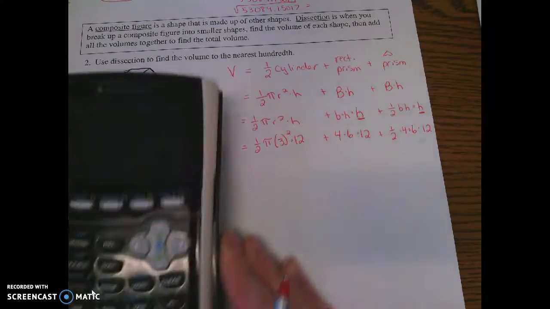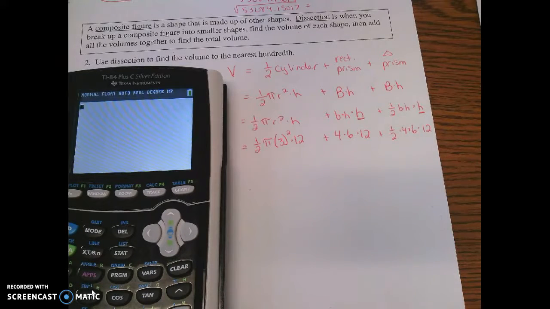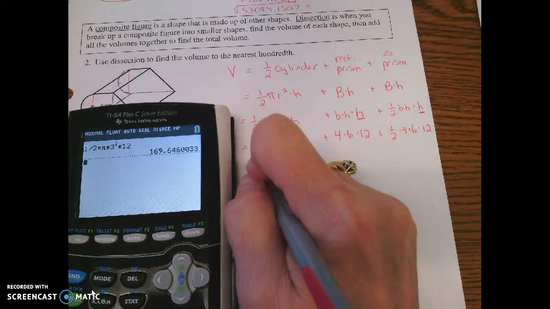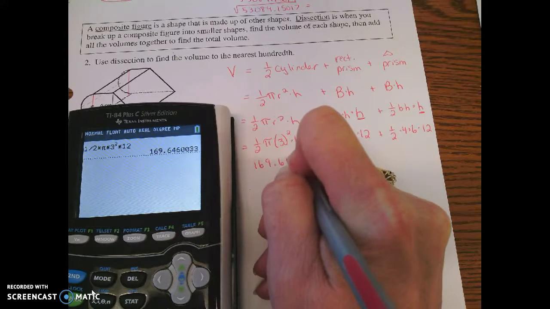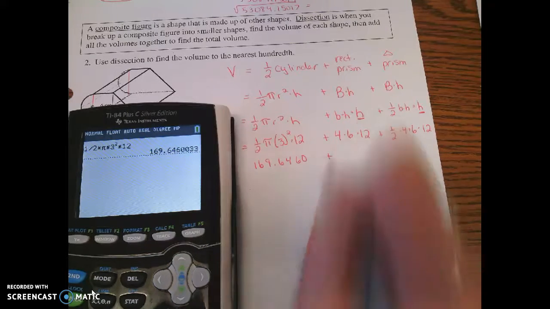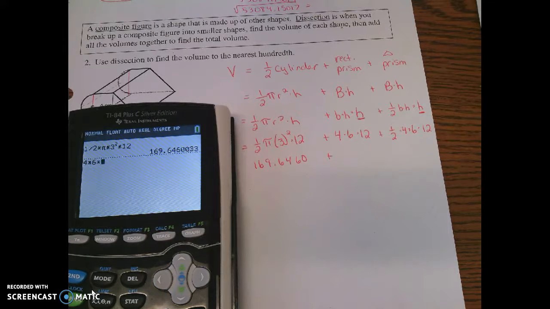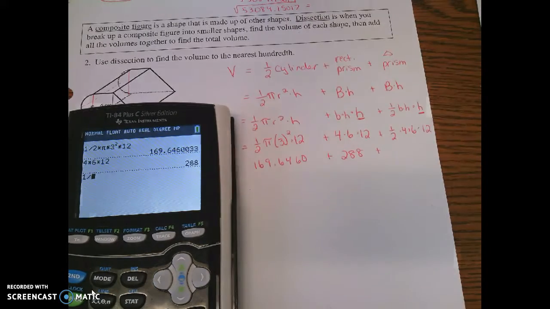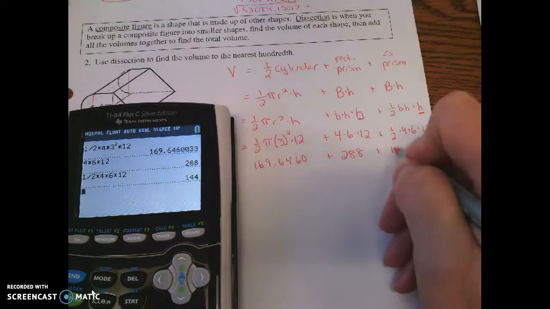So now I'm just going to go to the calculator and carefully type all this stuff in. I think I'm going to do one piece at a time. So 1/2 times pi times 3 squared times 12. All right. 169.6460. Remember, go up 4 places. Then 4 times 6 times 12. That's 288. Then I have 1/2 times 4 times 6 times 12 is 144.